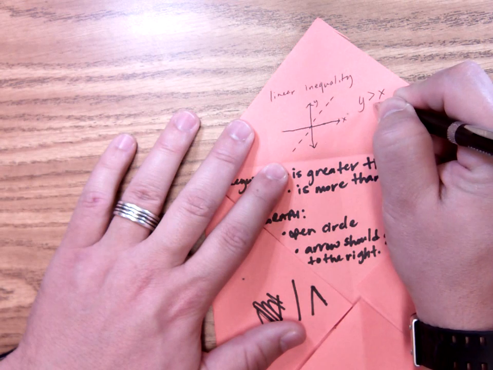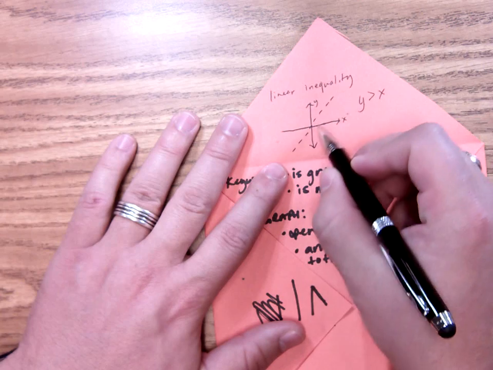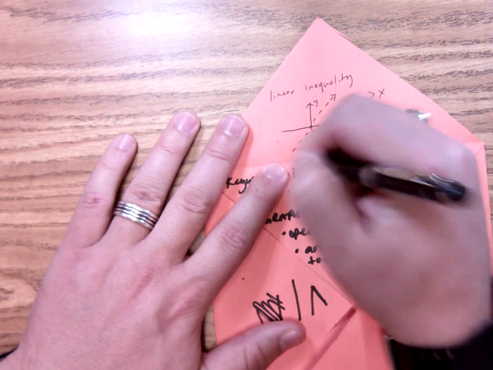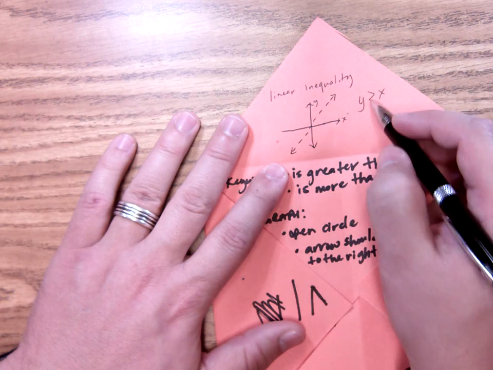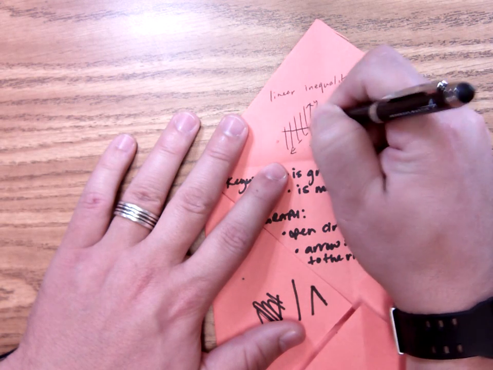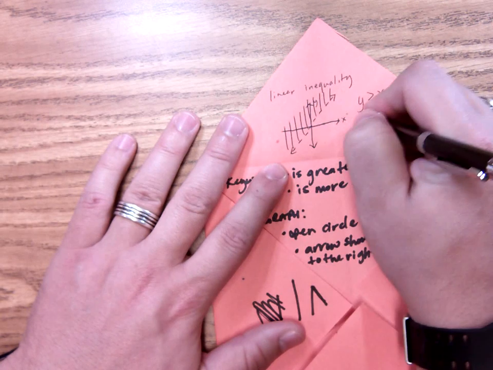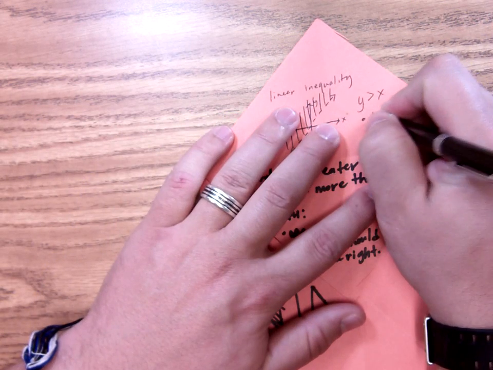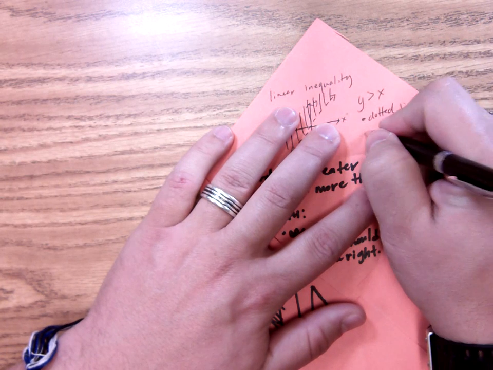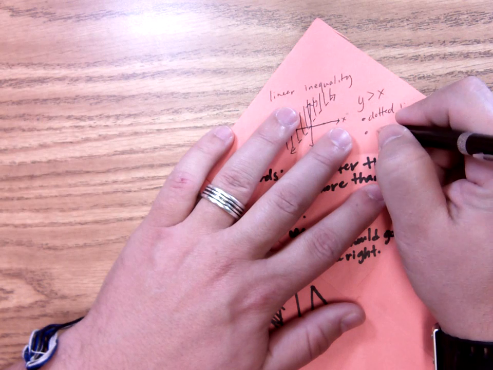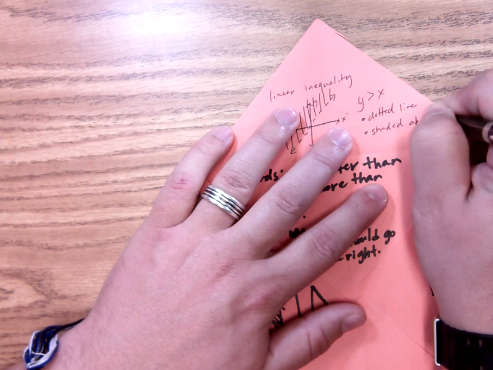If that line is not there, our line that we graph is a solid line. I'm sorry, it's a dotted line. So we have our dotted line there, and then because it's greater than, we shade above. Okay, again, dotted or dashed line, depending on who you're talking to. Dotted line, dashed line, everyone look at it, and shaded above.